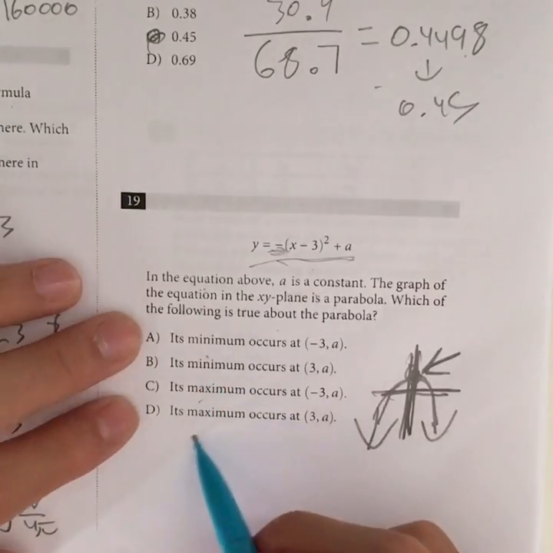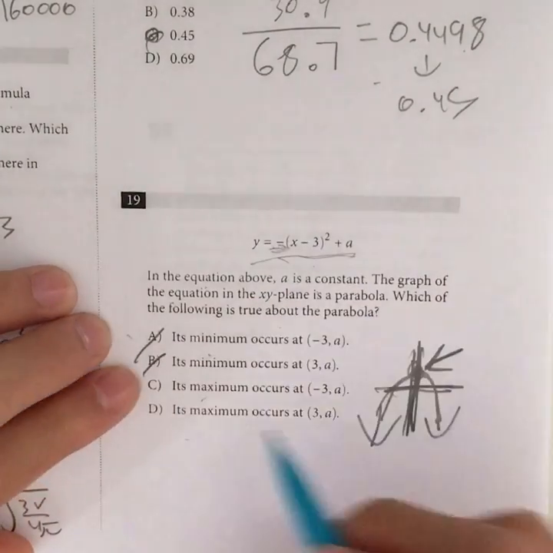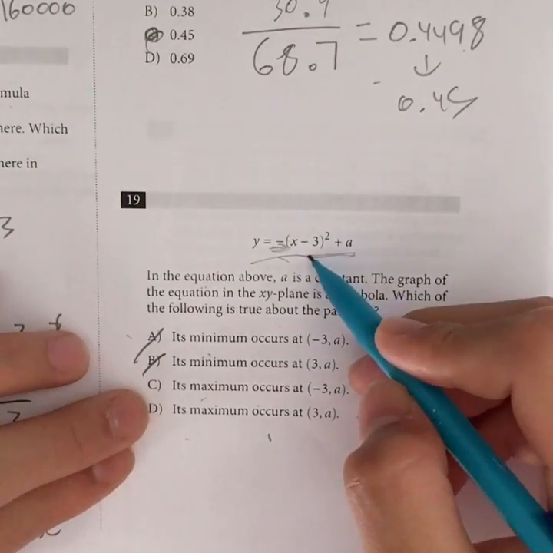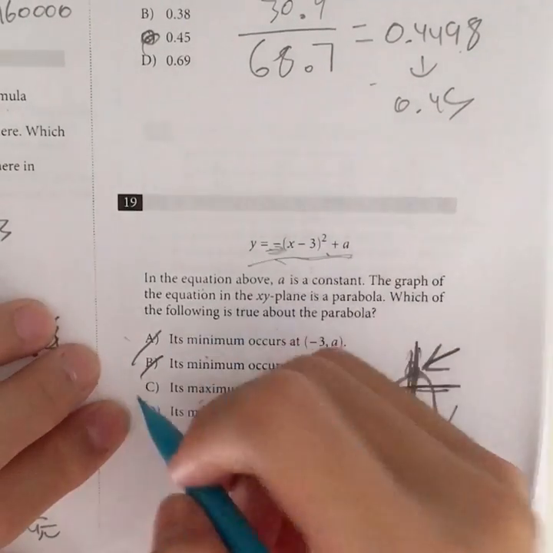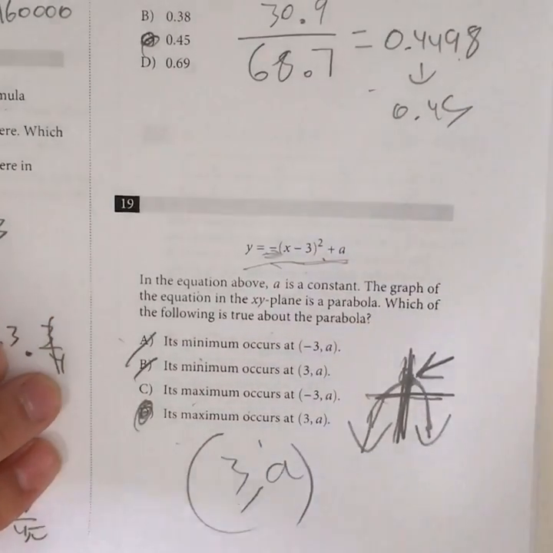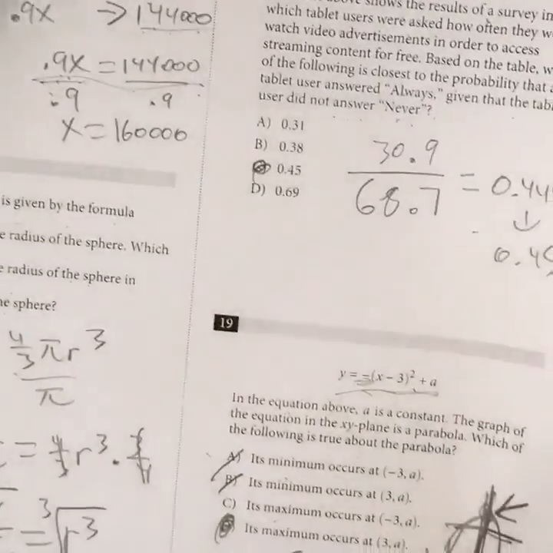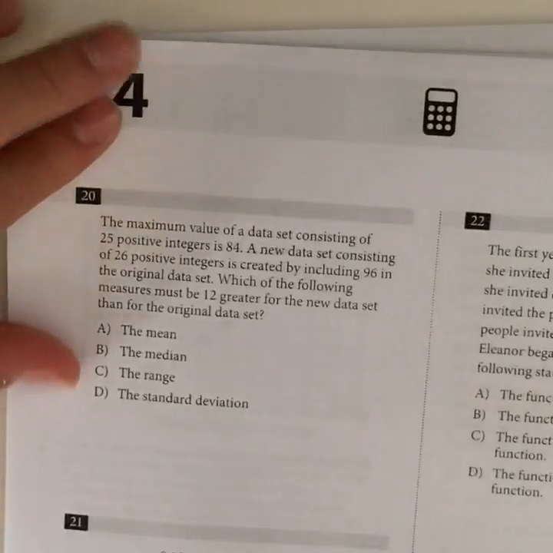So minimum, you cancel out minimums, A and B are wrong. It's going to be the maximum. So what is the maximum? Because it's in vertex form, the maximum is going to be 3A. If you guys don't know how to do this, you should figure that out by watching one of my videos. But the answer was going to be D, right? The answer was, in fact, D. Yep. Alright, now question 20.